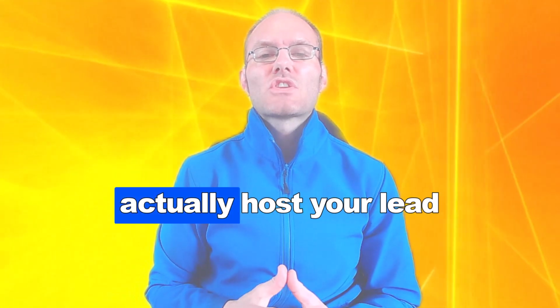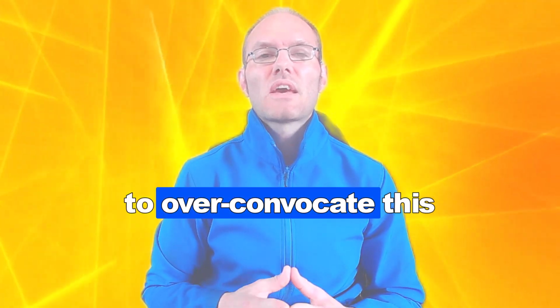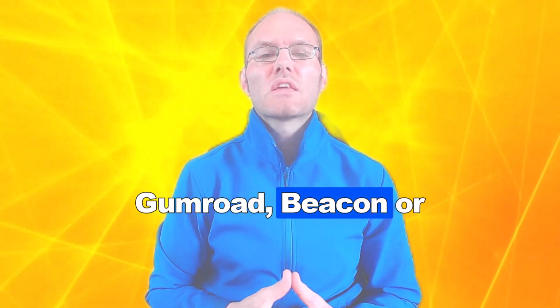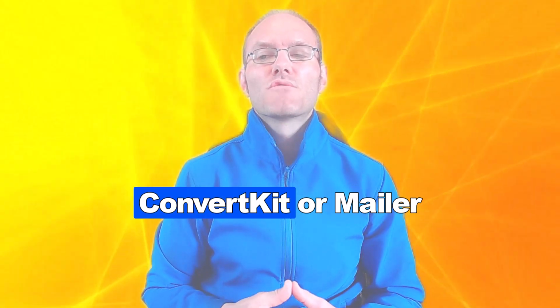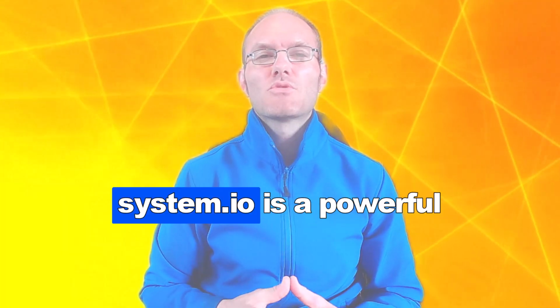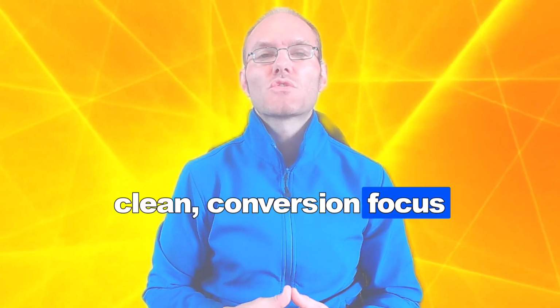Now you can actually host your lead magnets using free tools, but you don't want to overcomplicate this part. I recommend or suggest that you use Gumroad, Beacons or Google Drive with a simple opt-in form via ConvertKit or MailerLite. Now for your landing pages, Systeme.io is a powerful free tool that gives you clean, conversion-focused pages.